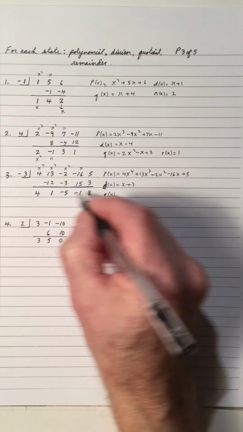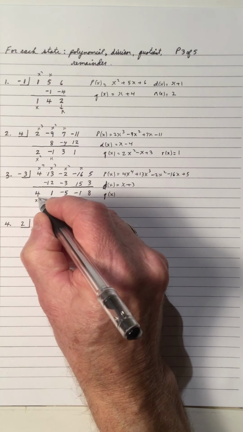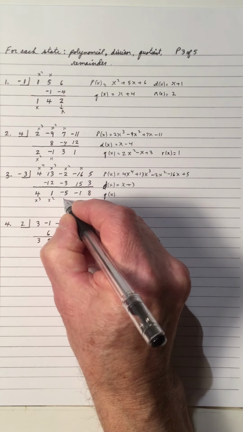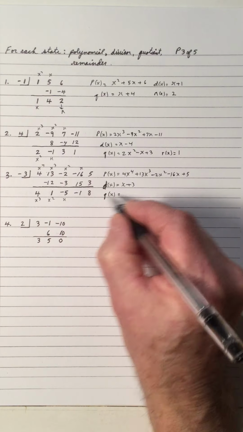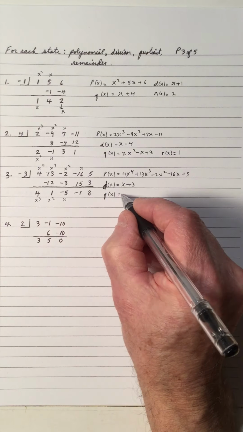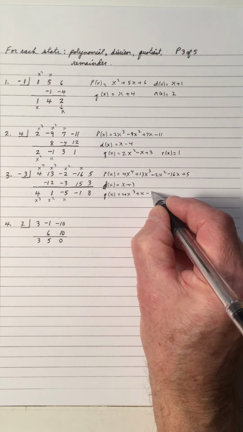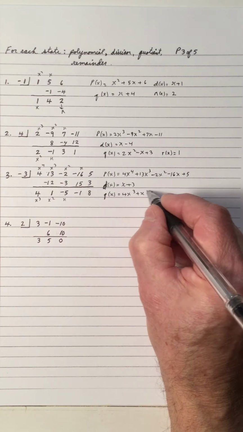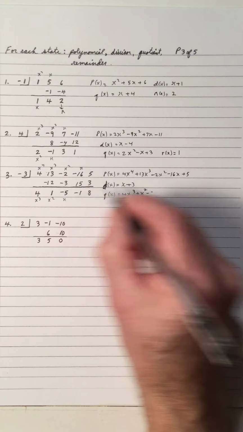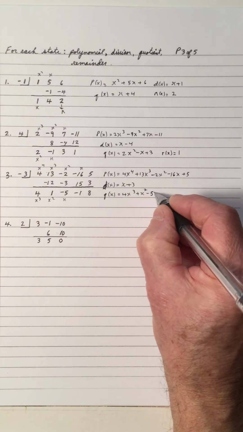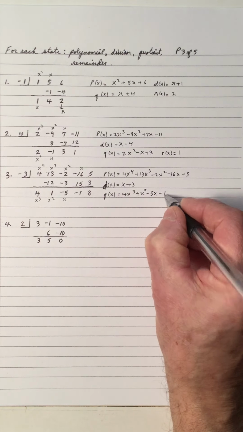Again, that's x to the 4th, so this is x cubed, x squared, x, constant. So your quotient, this answer here, is 4x cubed plus x squared minus 5x, gotta be careful, minus 1.